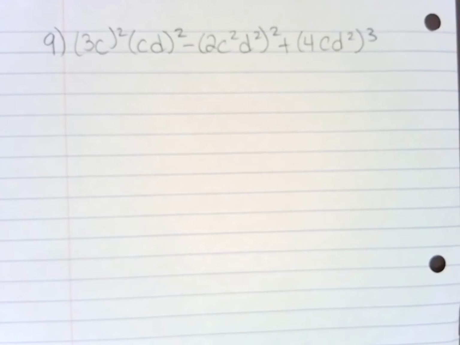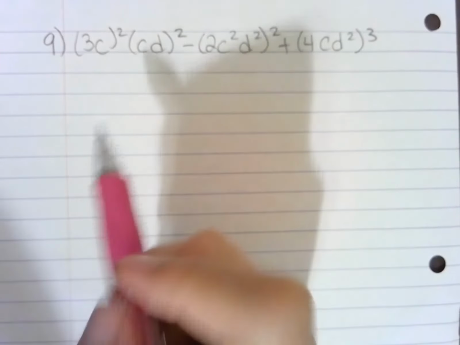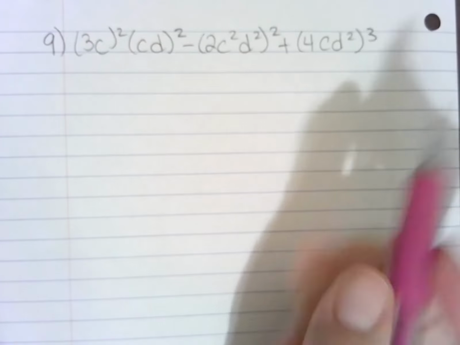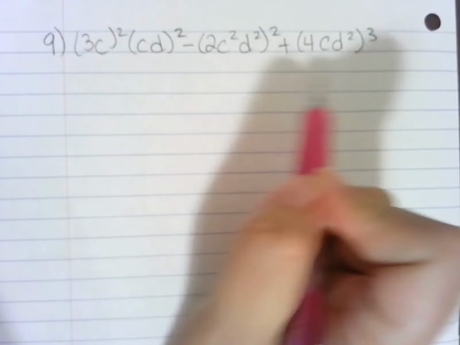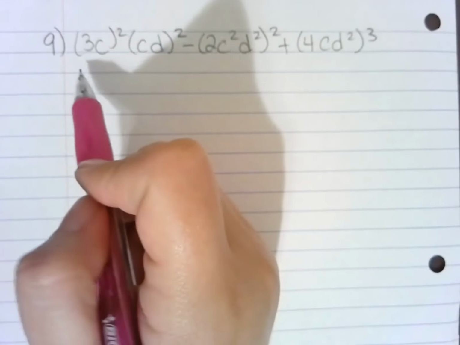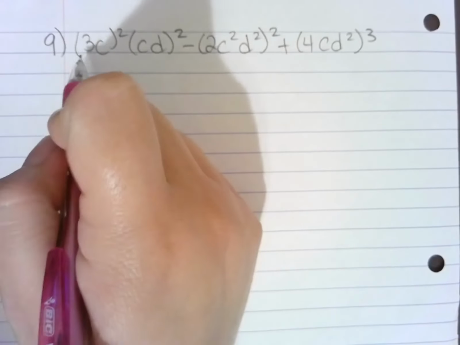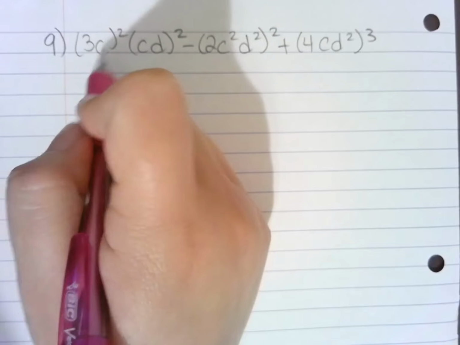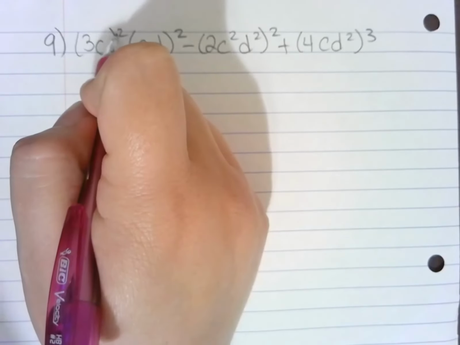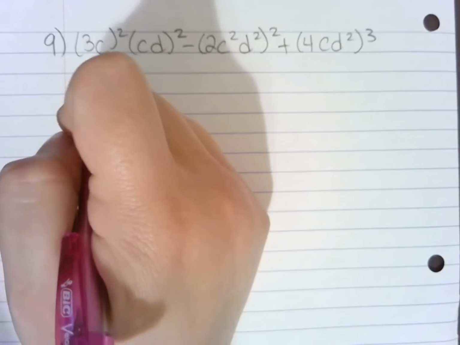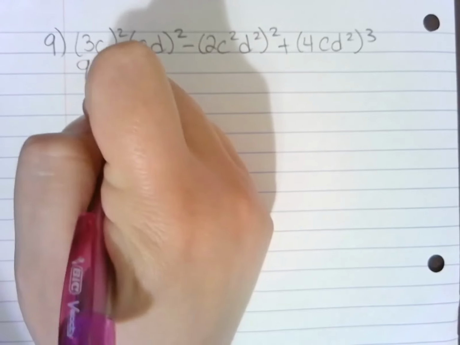All right, I know number 9 looks pretty gnarly, but if we break it down, then it should be okay. So you want to have plenty of space. You want to look at every single one individually. So I'm going to start with looking at this first section, okay? 3 squared and c squared, because remember you have to distribute that 2 to each one of those. So that's going to be 9c squared.